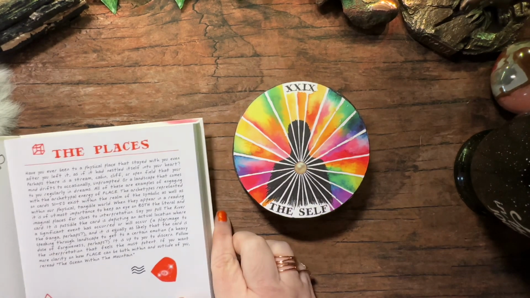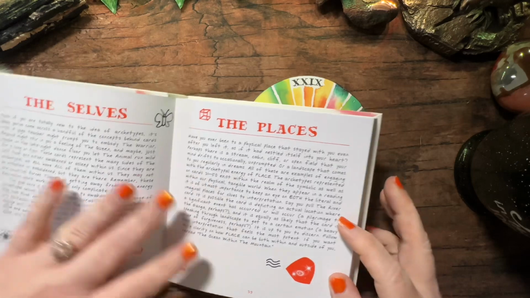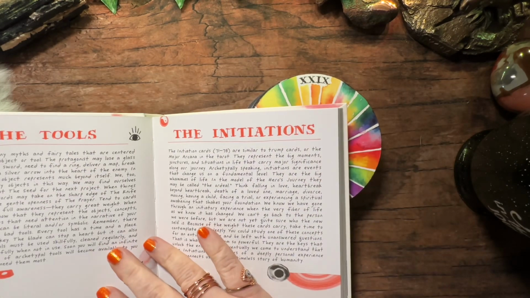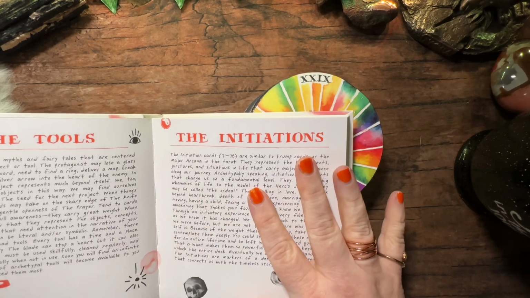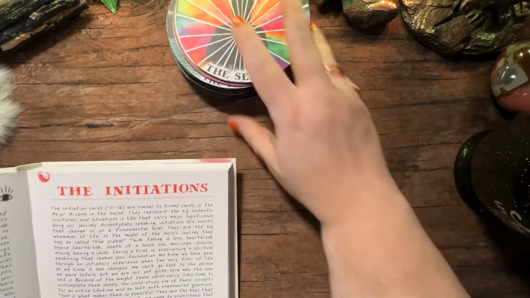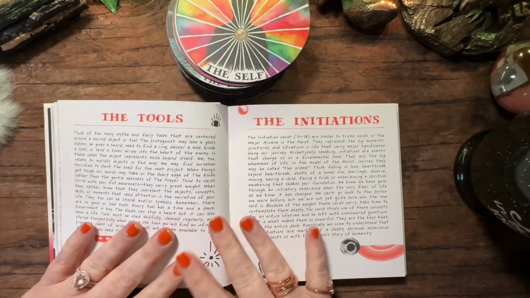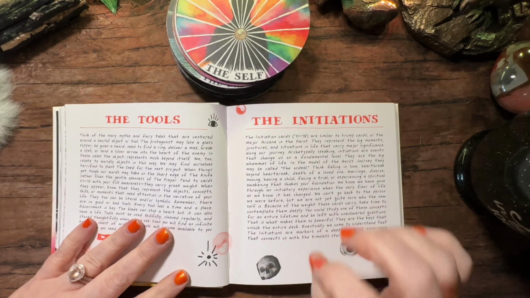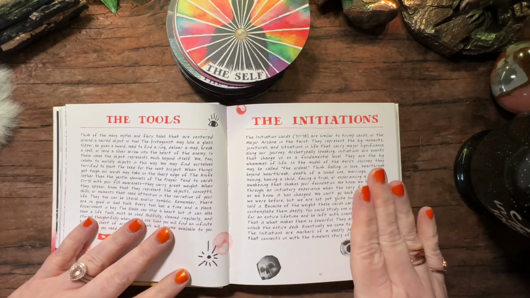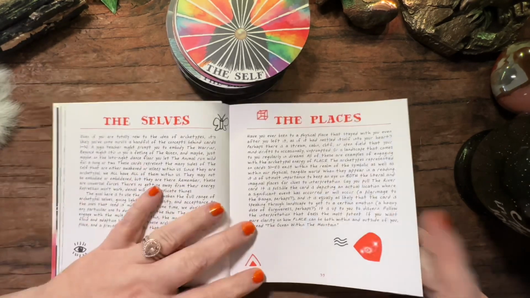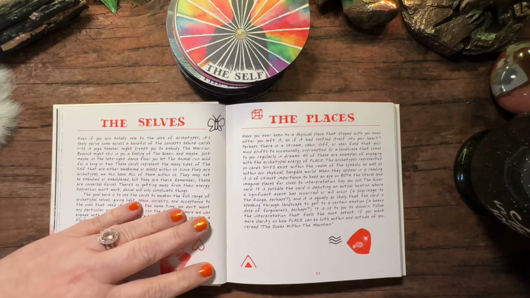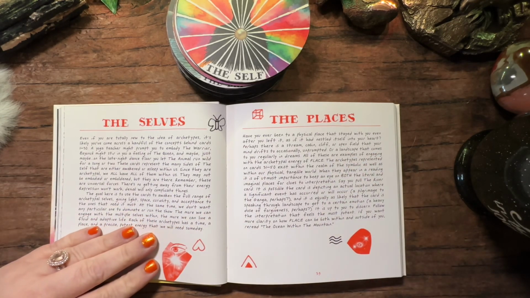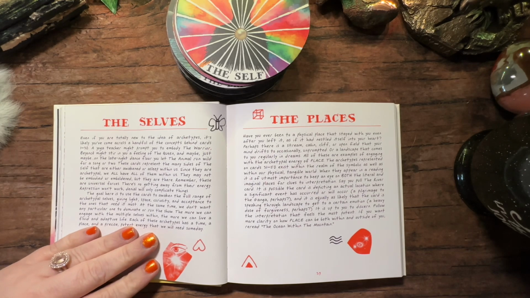So I don't have to read all of these, but let me just say: the selves, the places, the tools, and the initiations. If you wanted to, and this is what I think I'm going to end up doing, you could do 4 different archetype readings for this particular lifetime. I think I'm going to do one from each category. So what about myself was the main archetype? And listen, you don't have to do the archetypes if you don't want to at all.